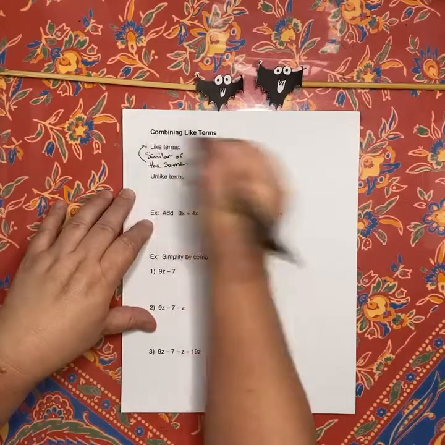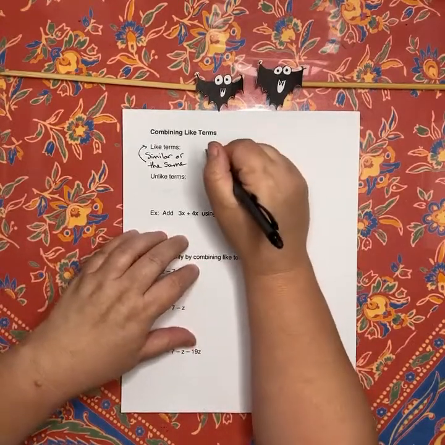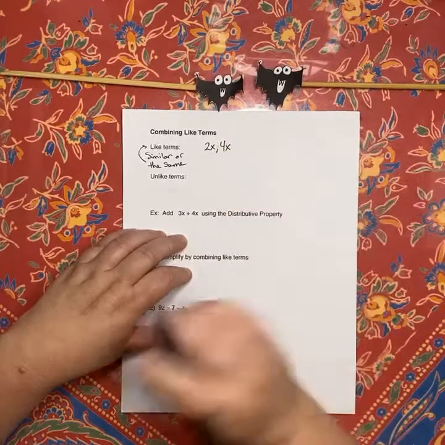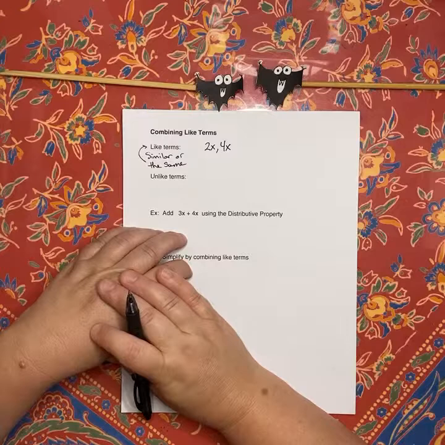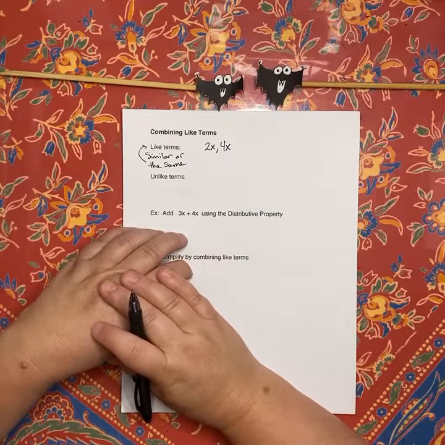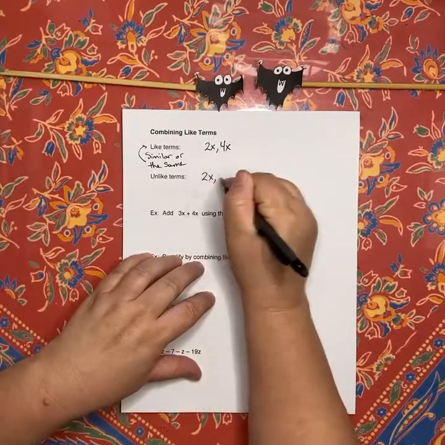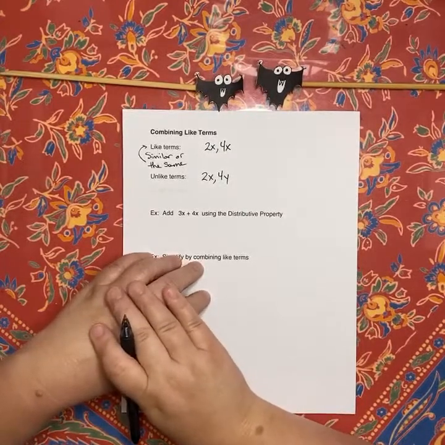So when we say they're like terms, they're similar or the same, what does that mean? Well, if I have 2x and 4x, those are like terms. They both have x's. Even though the numbers don't match, the variables match. Unlike terms, well, 2x and 4y. Those don't have the same variables.